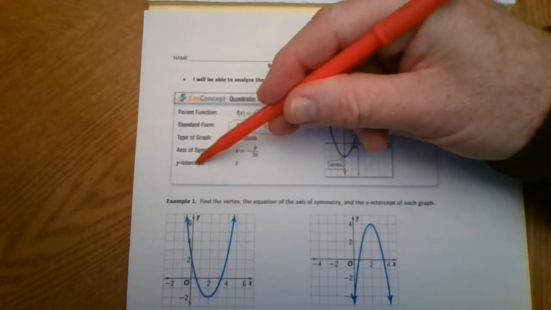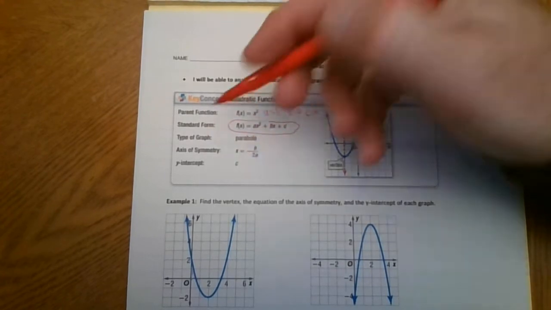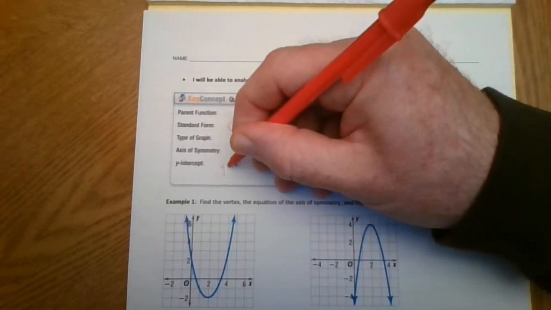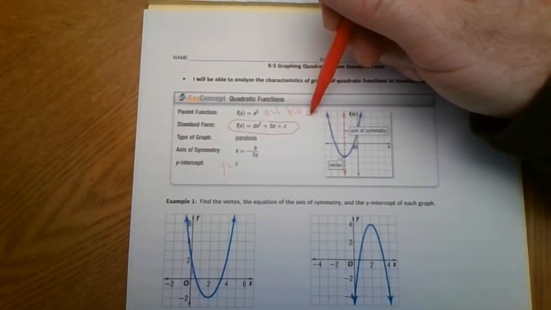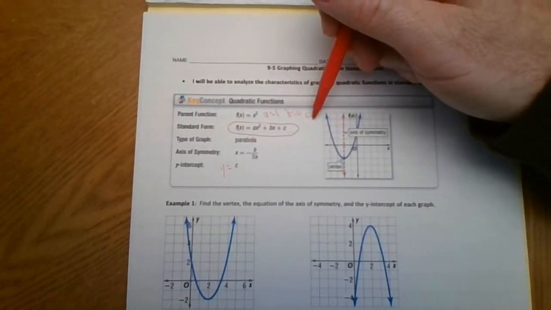The y-intercept is nice and easy. It's just the c value, and we should always write it as y equals c. And if there is no c, like in this case, you just write y equals 0. So the y-intercept would be 0.